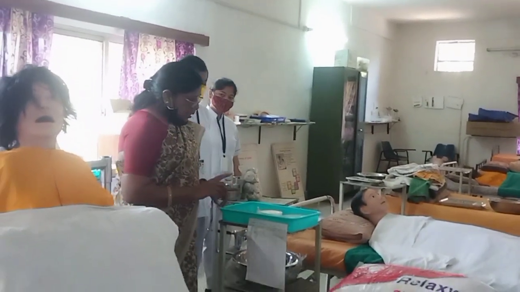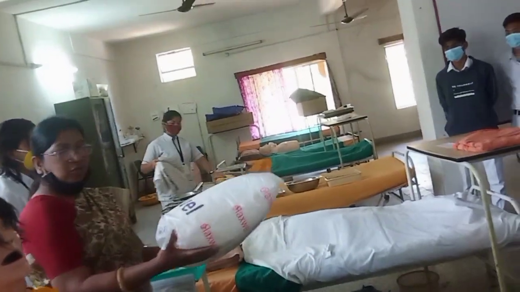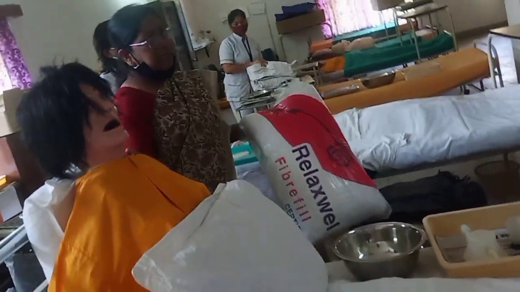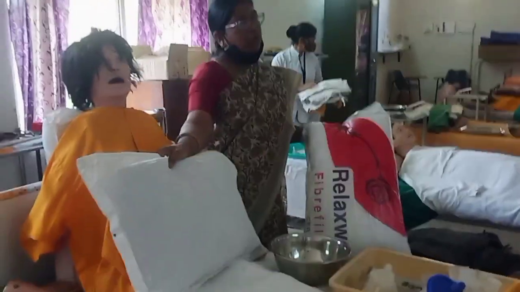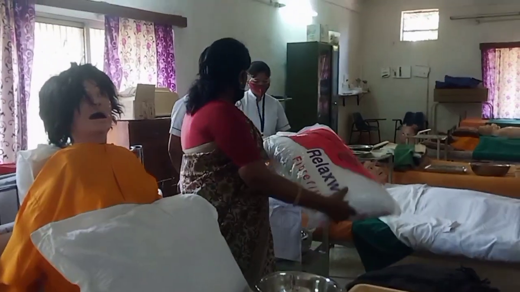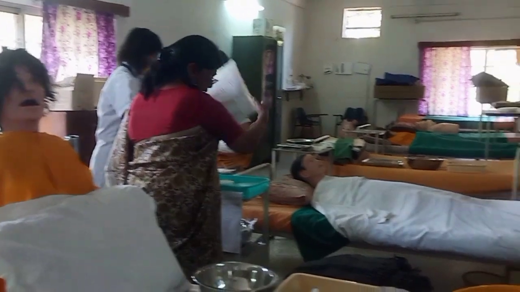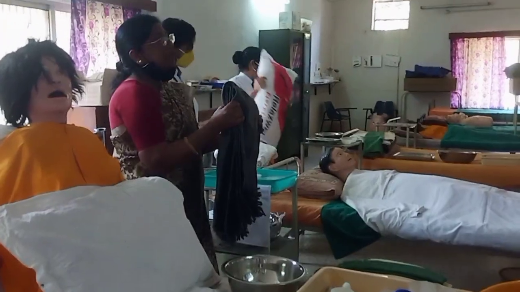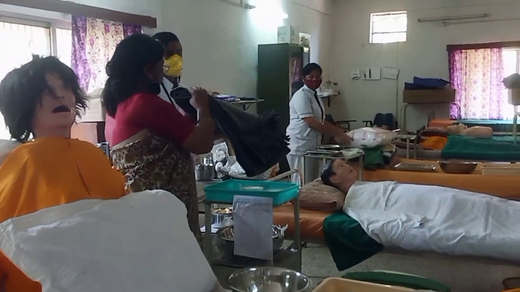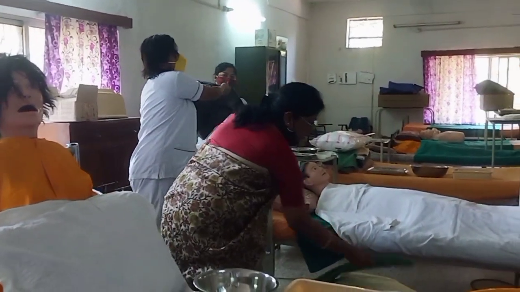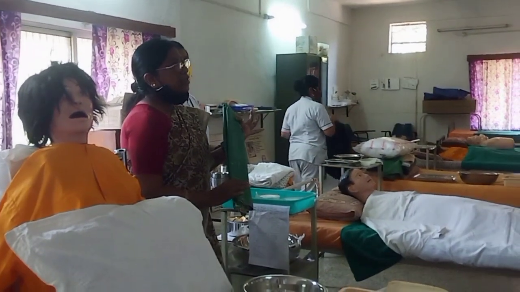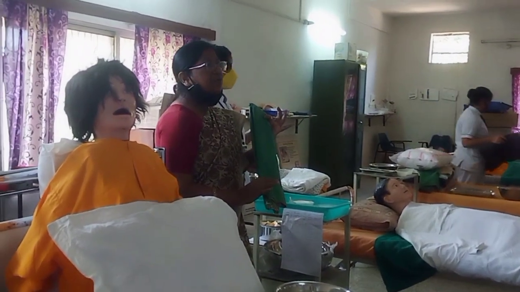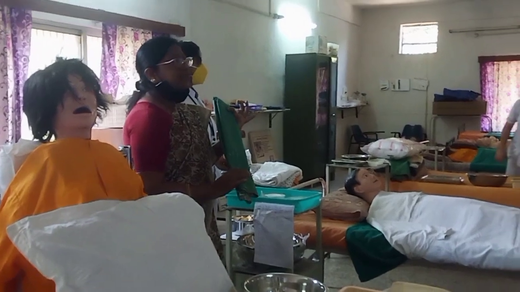So now this is the linen. Why are we using the linen? To comfort the patient's backside, or sometimes you can give it to support the patient. Okay, this is a pillow. This is called a blanket, to protect the patient from cold. This is called a Macintosh. Okay, this is a rubber sheet, to protect the patient from wet.